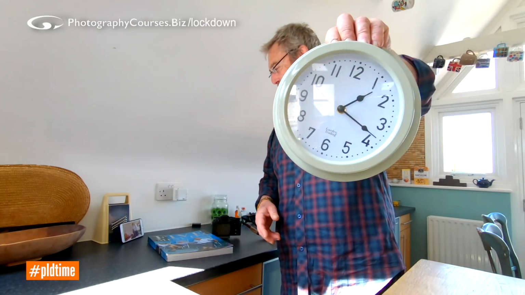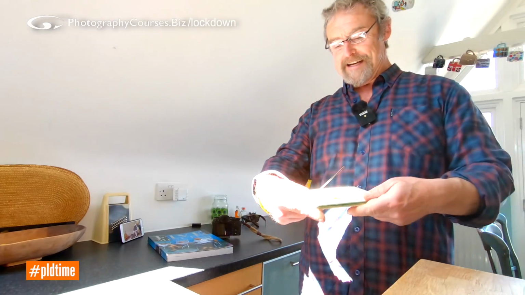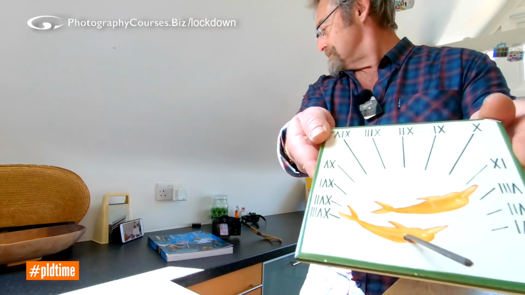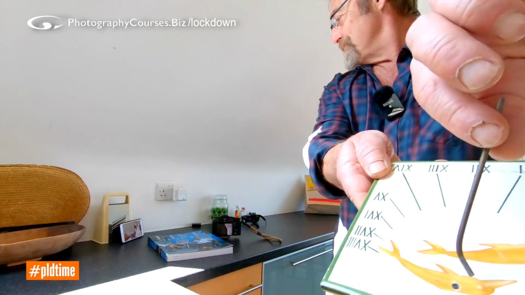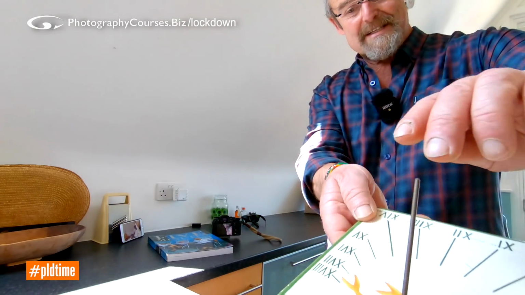timey-wimey related things. We got the obvious one here, a clock. We've got a less obvious one here, which is a little, oh, you can't see it in that light, can you? A little sundial, look. It's a little sundial-y thing. You know, would that work? Could we use that somehow?